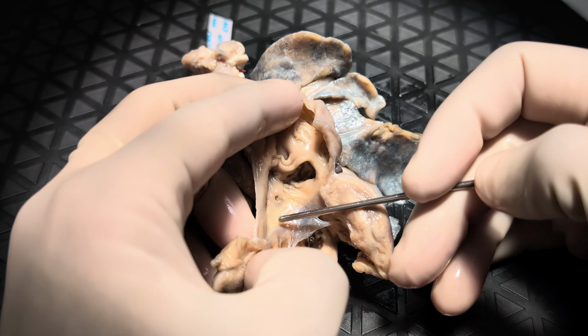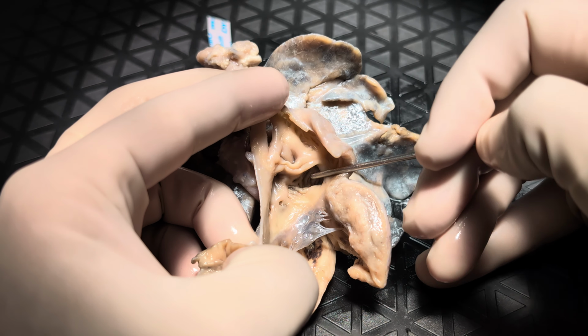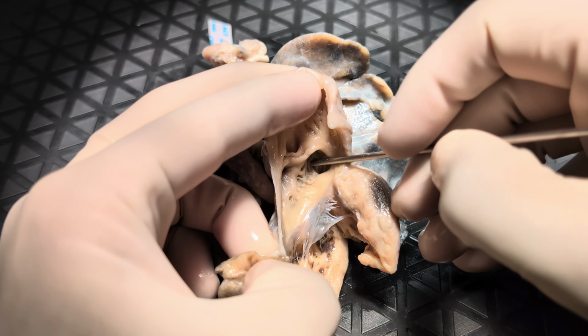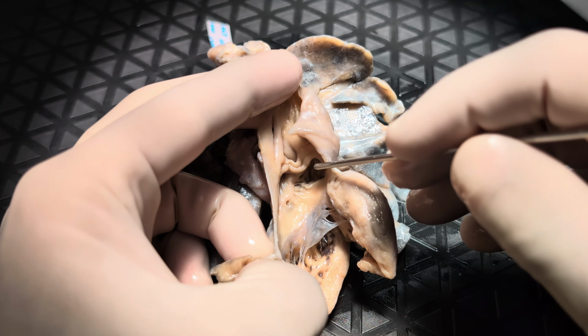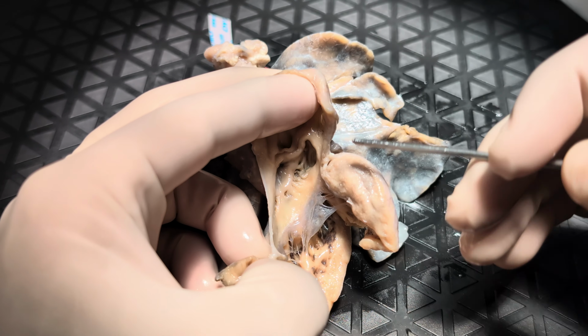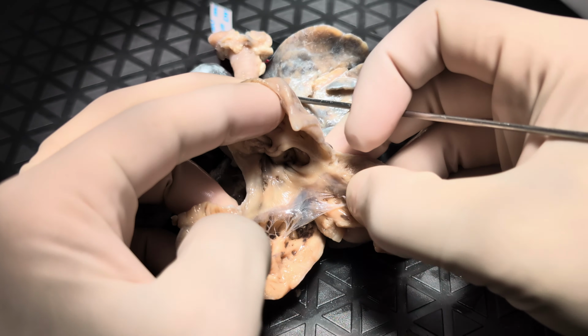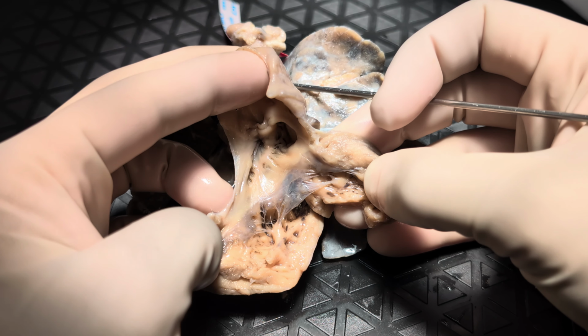There's a common atrioventricular junction here. So here's the left-sided morphologic right atrium over here going towards inside the screen. And then here's the right-sided morphologic right atrium. And here is a common atrioventricular junction guarded by a common atrioventricular valve.